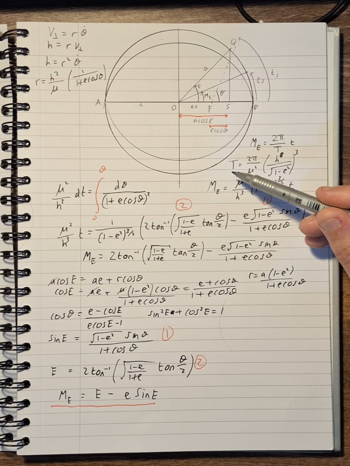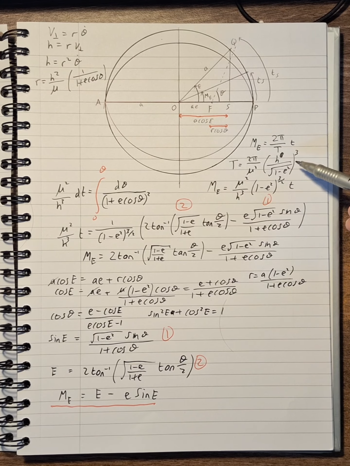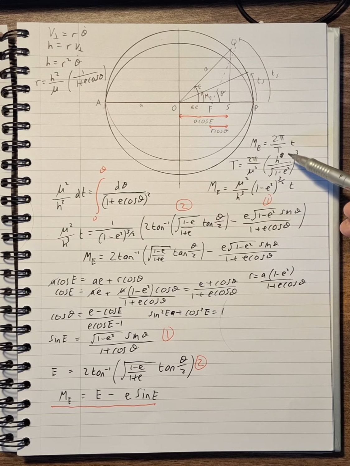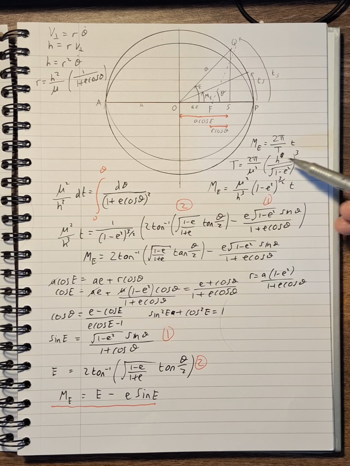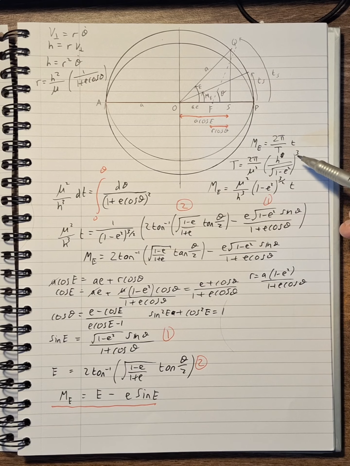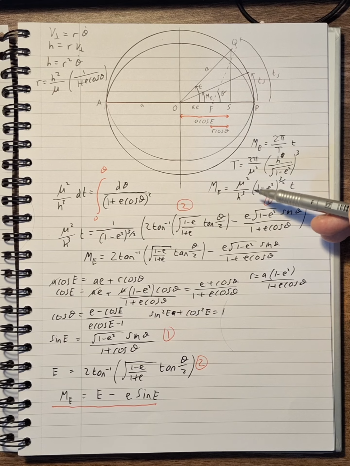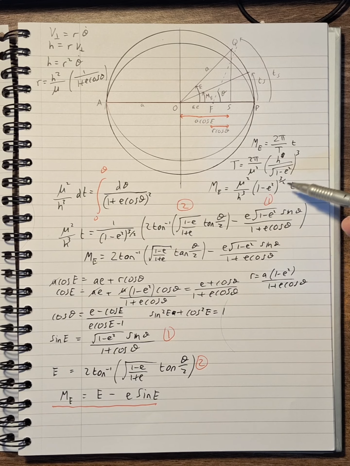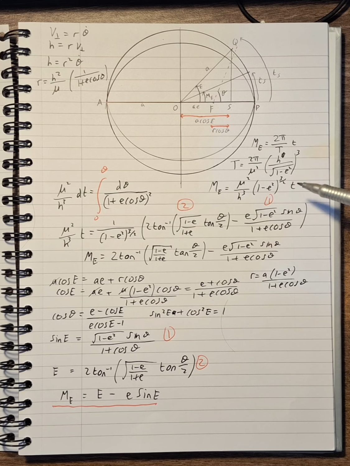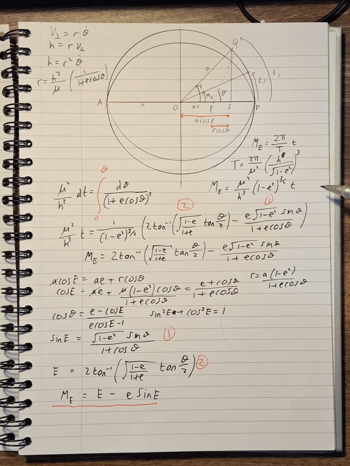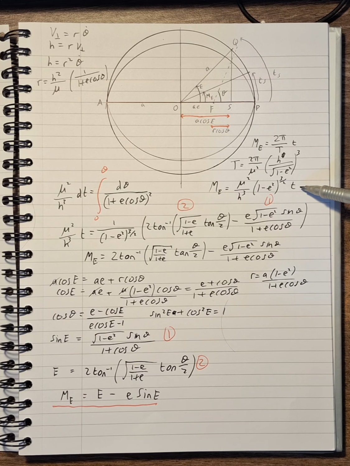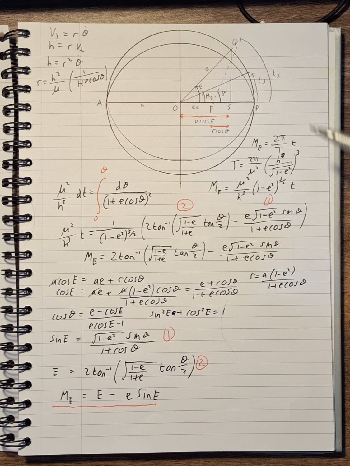And we know that the period of an elliptical orbit from previous chapters is 2 pi over mu squared upon h, over square root of 1 minus e squared, all cubed. If we rearrange that, we get the mean anomaly equals mu squared over h cubed upon 1 minus e squared to the power of 3 over 2 times t. So that's that. We'll save that for a moment, and then we will look at getting another value for t so we can relate it back to the angle theta.